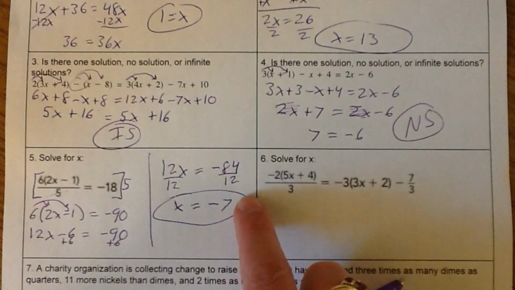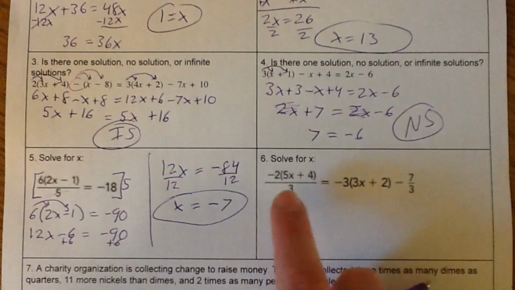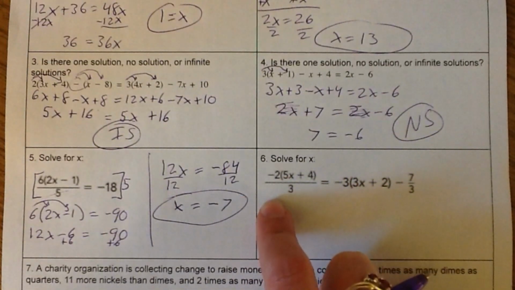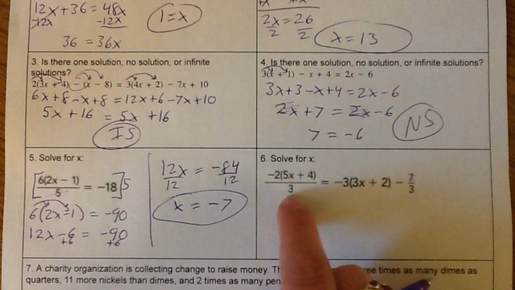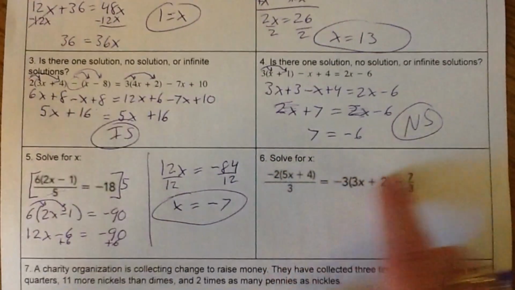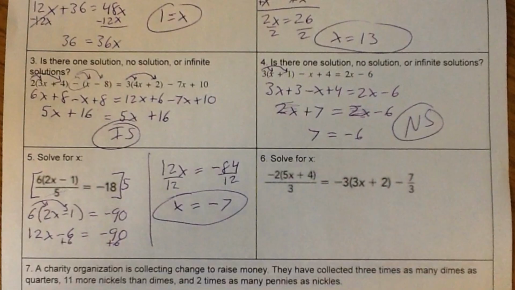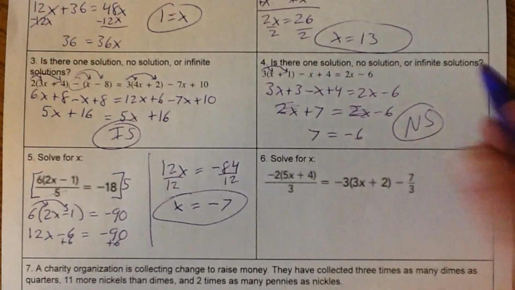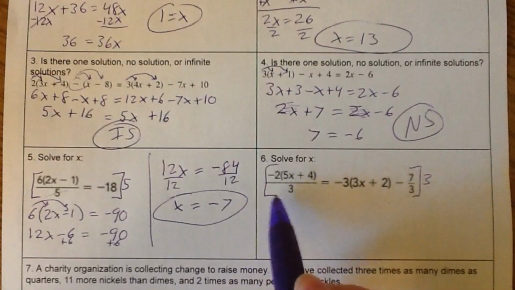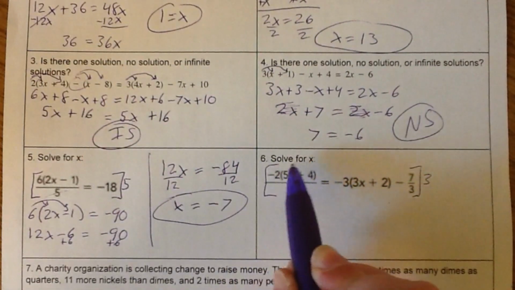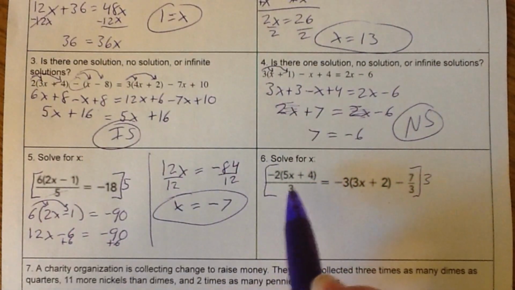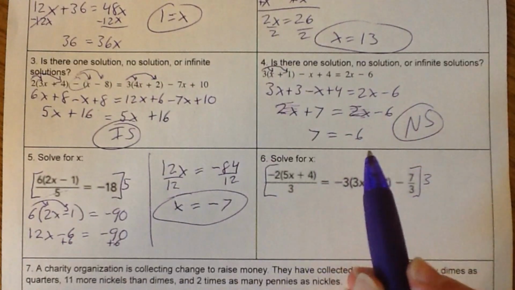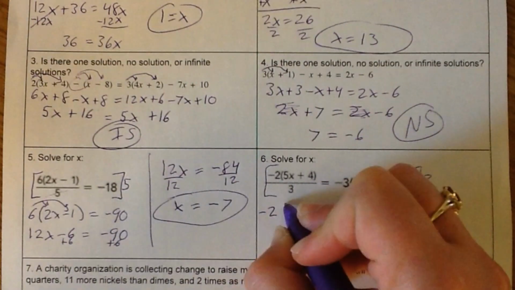All right, here on 6, actually now that I'm looking at it, maybe it would help to multiply everything by 3 because I noticed that would get rid of this grossness and it would get rid of this grossness right here. So let's go ahead and see what happens when I multiply everything by 3. So for this term right here, because the whole thing is divided by 3, it's going to cancel out that 3 that's at the bottom because you end up with 3 over 3, which is 1.